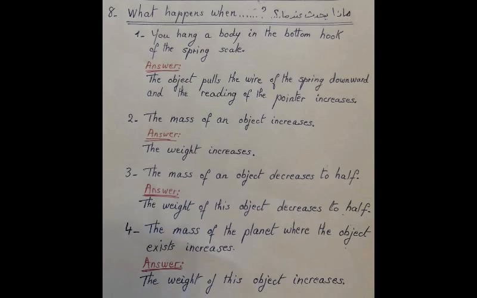What happens when the mass of an object increases؟ لما الكتلة بتزيد إيه اللي بيحصل؟ The weight increases، لأن قلنا علاقة طردية، دي بتزيد دي بتزيد، ده يقل ده يقل. Number 3.